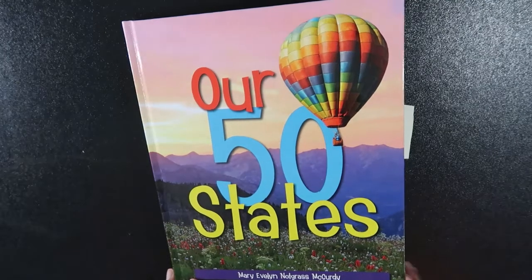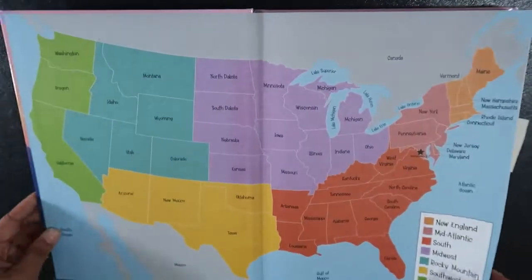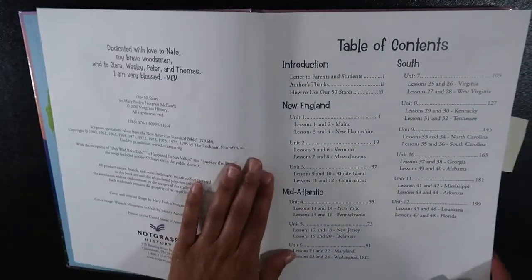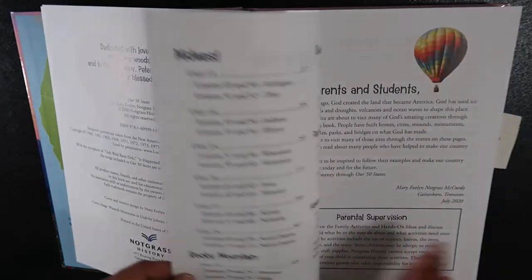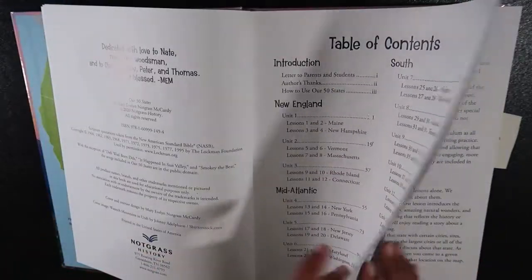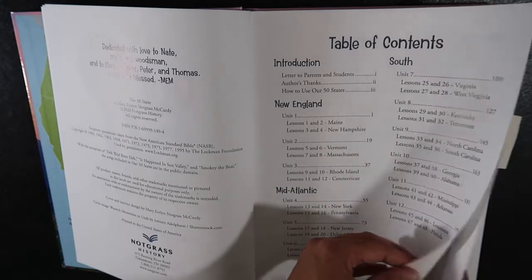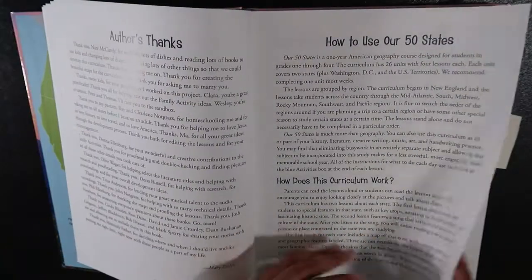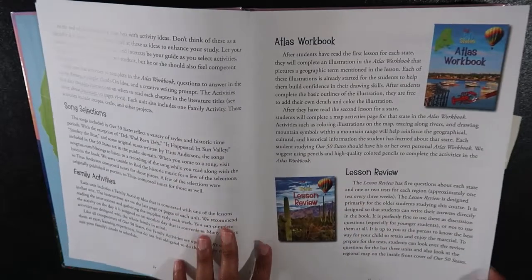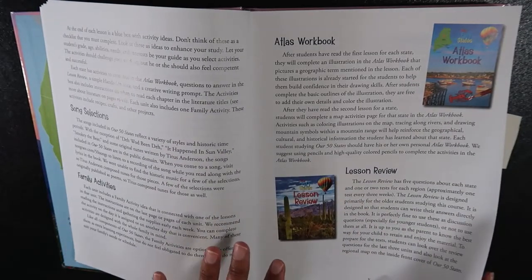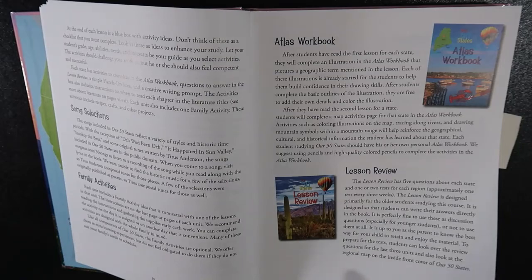This is from Notgrass History, and it is laid out in a way that you can work through with elementary students, upper and lower, kindergarten through 5th grade. You can adapt it through all. It's laid out by region and gives you some ideas on how to use it. And then it tells you what's included in the full curriculum, but I'll walk you through those items.